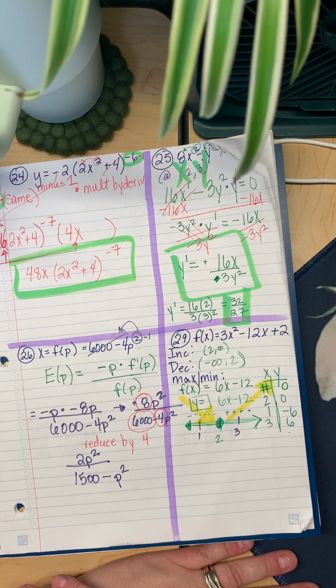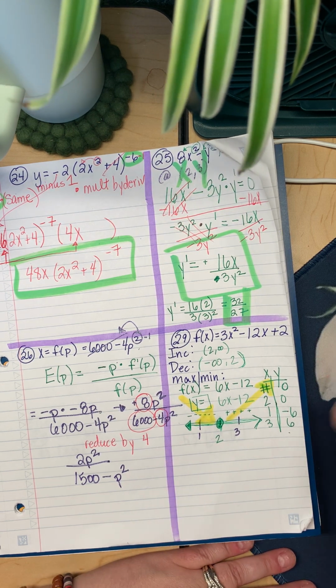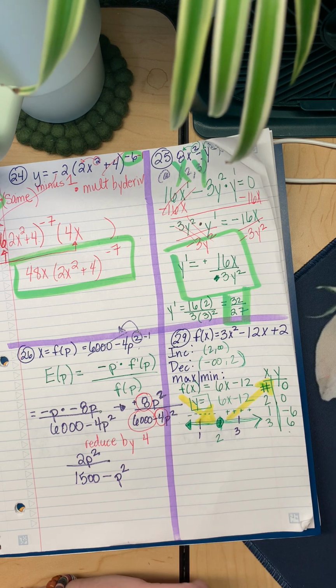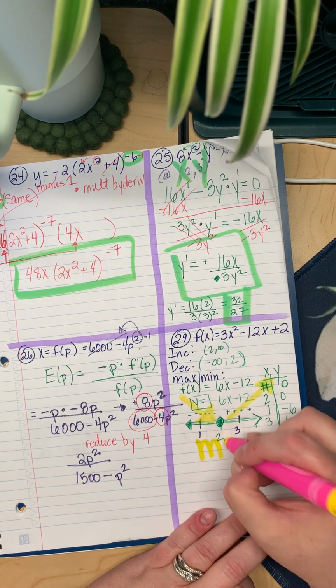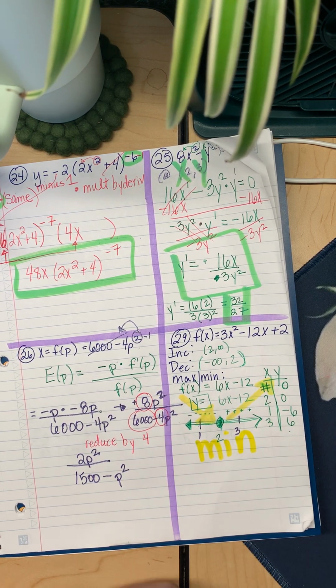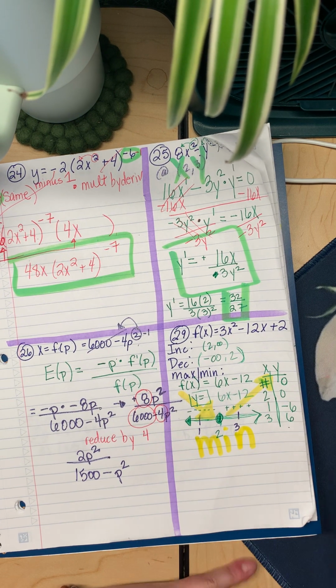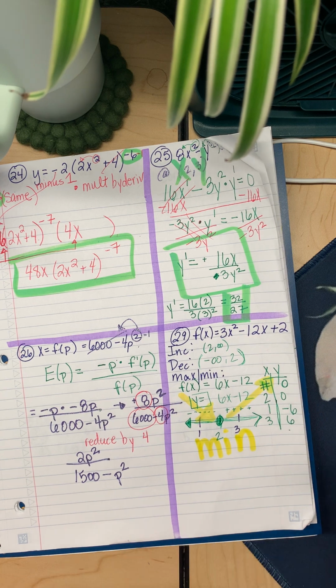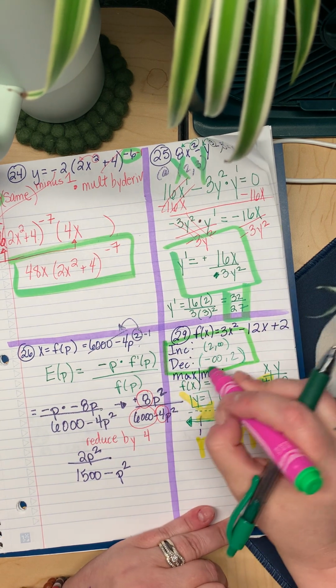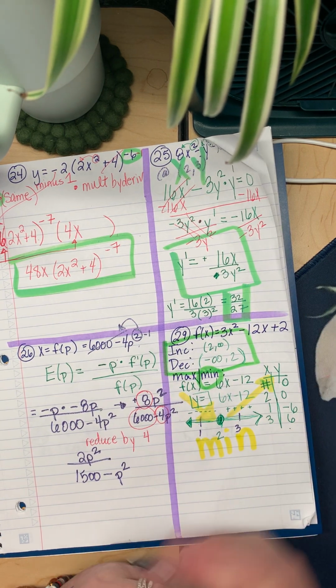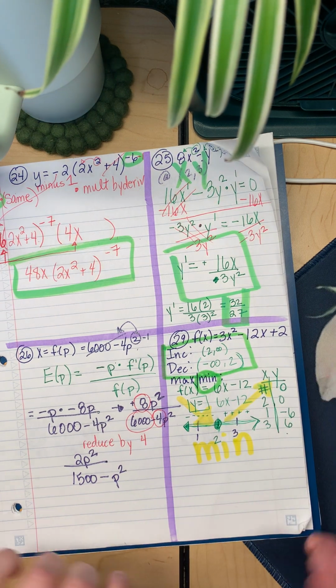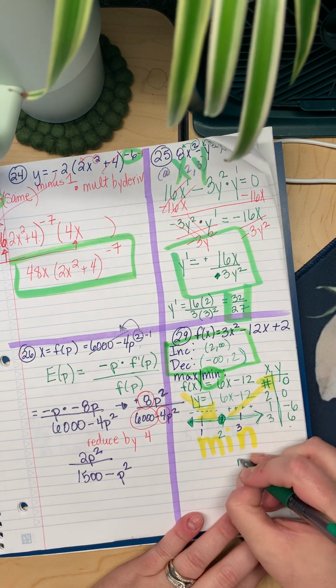Then it says, what is your maximum or minimum? Well, because we go down and up, it makes kind of a valley. So this is a minimum. And it's a minimum when x is right here in the middle, 2. So we already found our increasing, decreasing. Then we have a minimum at, I'll rewrite it, at 2 something.